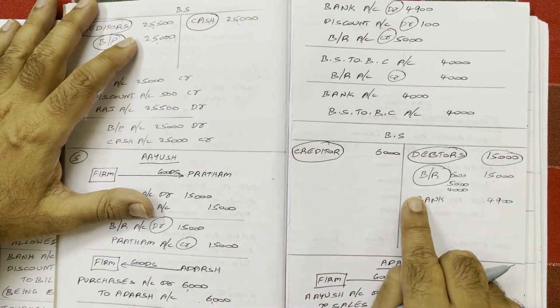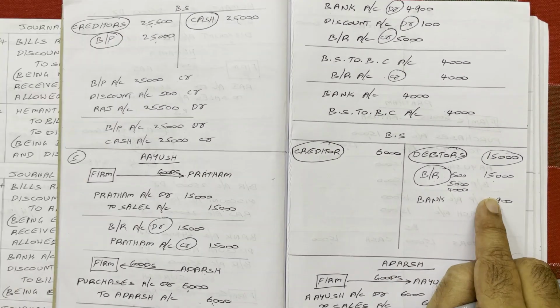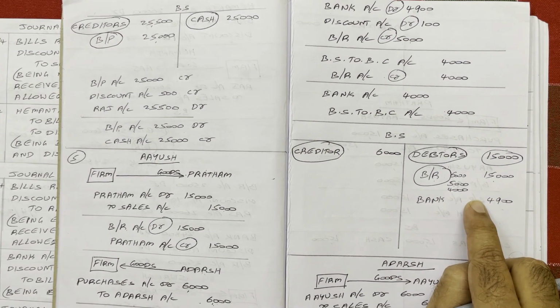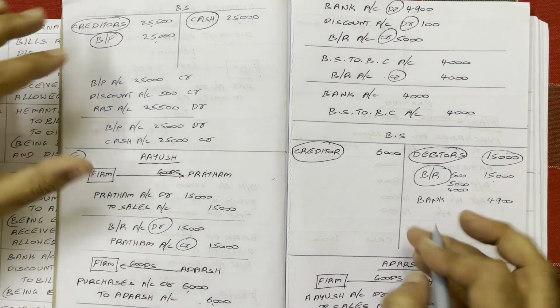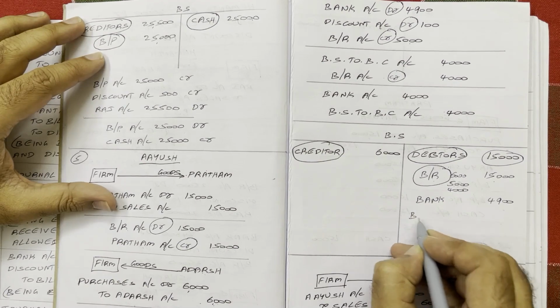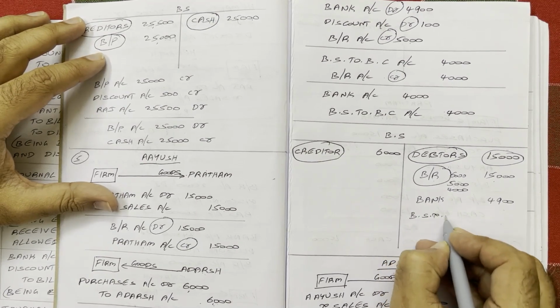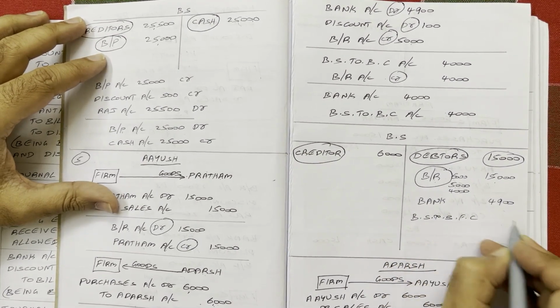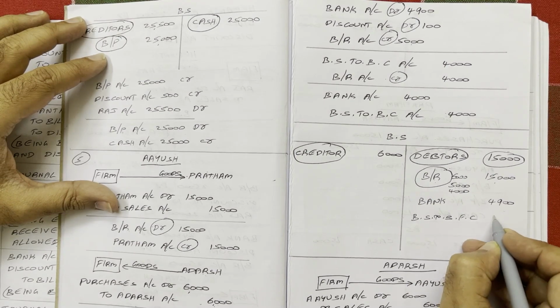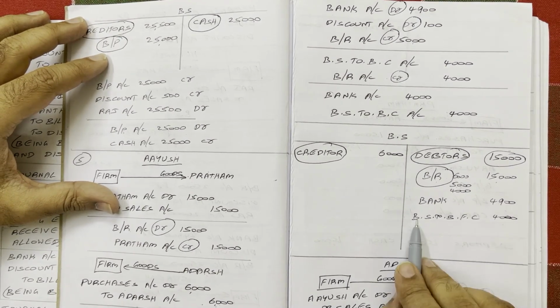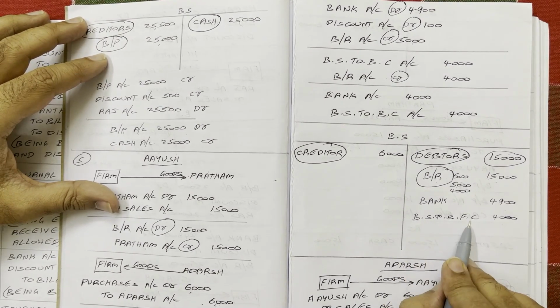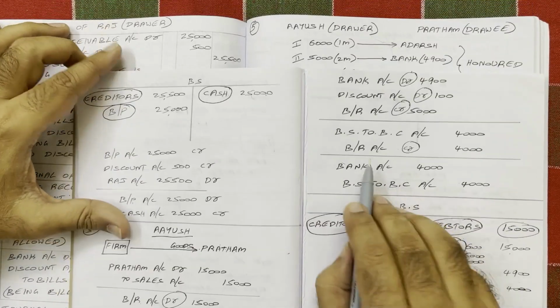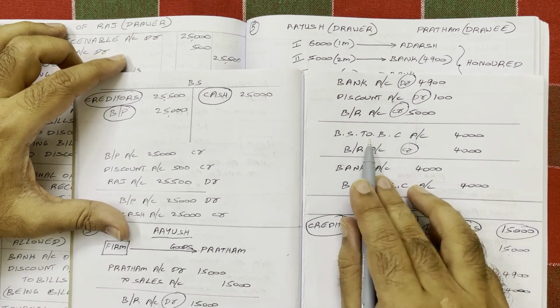Next, now our bill is with the bank. On the due date, amount will come to us. So we have to record in our books that we have a bill with the bankers. For that, a new account known as bill sent to bank for collection account we have to create. Bill value 4,000 rupees. So money will come to us. Means this is one asset to us. That is why we have to create this asset account by debiting.